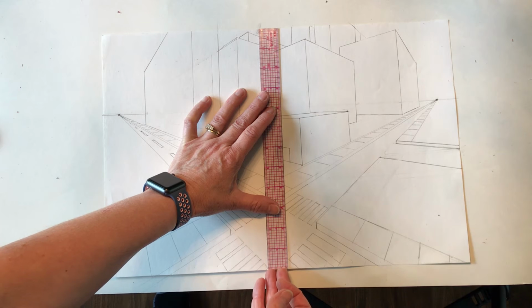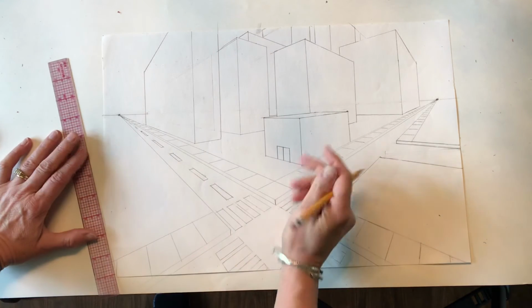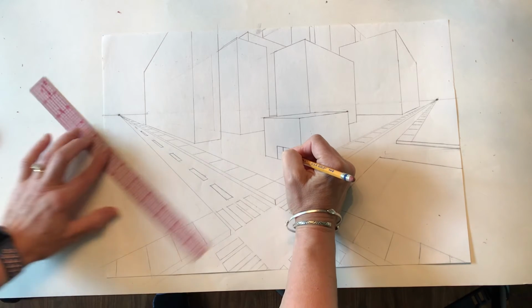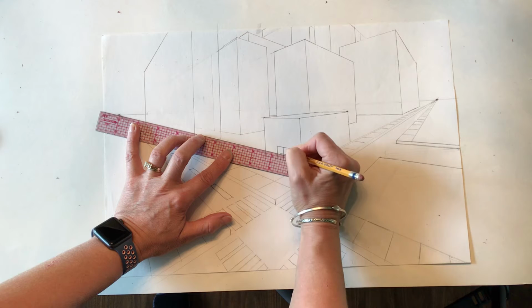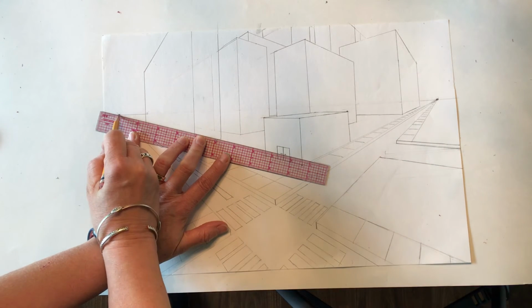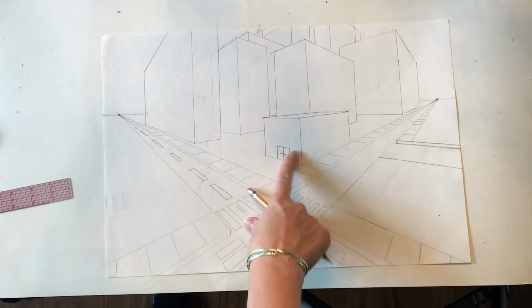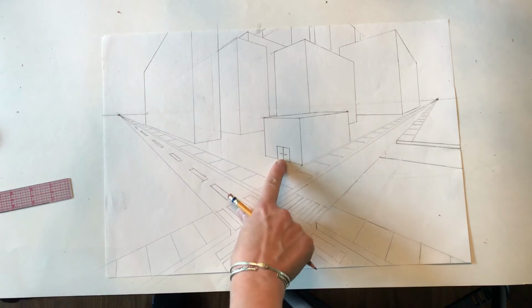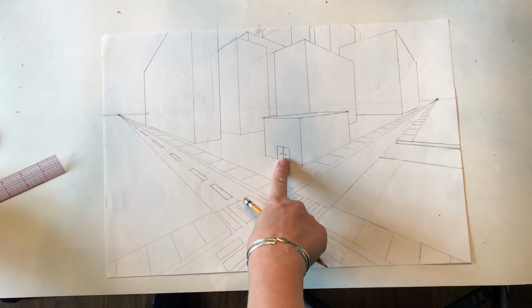So I'm going to put something here, and then maybe I add some little handles. Now notice when I'm adding the handles, I am lining it up with the vanishing point, and I have that horizon, that little diagonal line, making sure it's going the right way. So I have the doors. So that's my door.